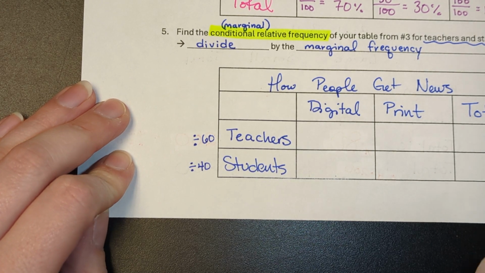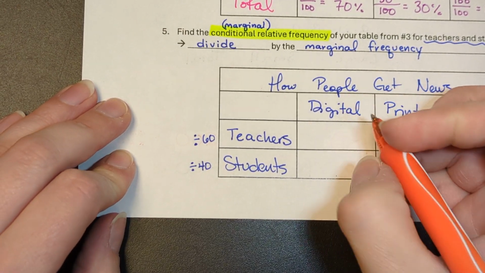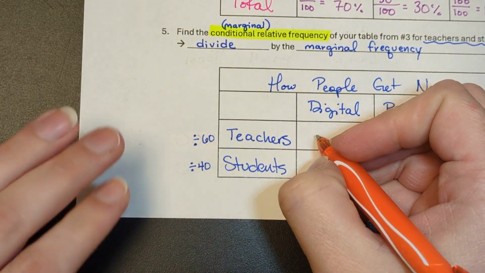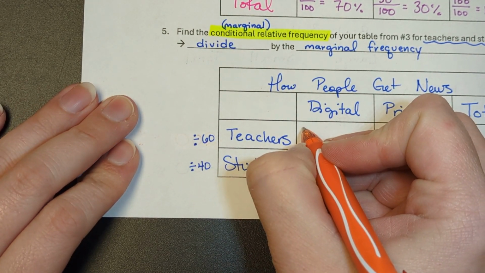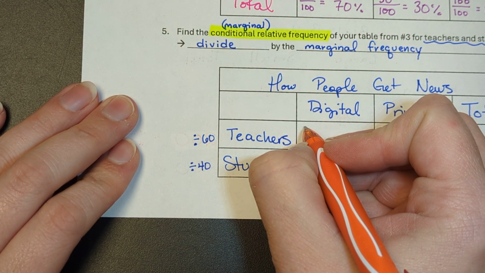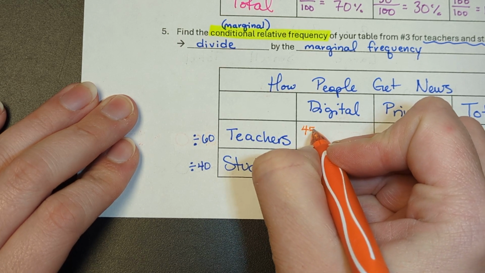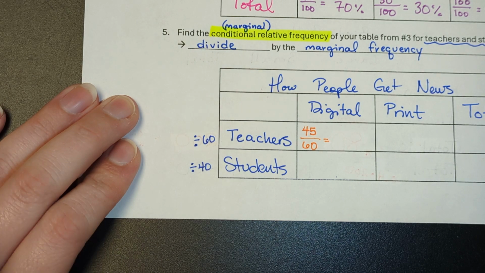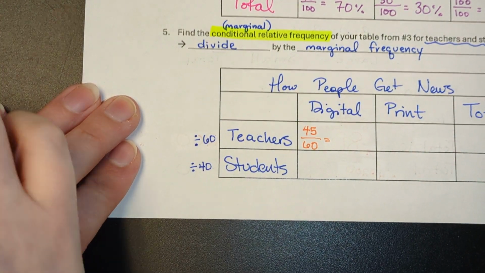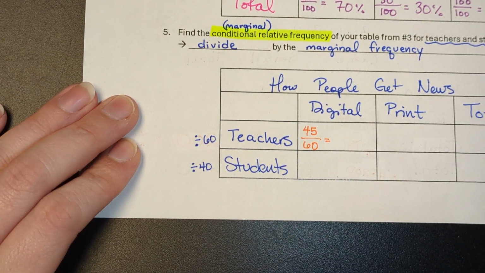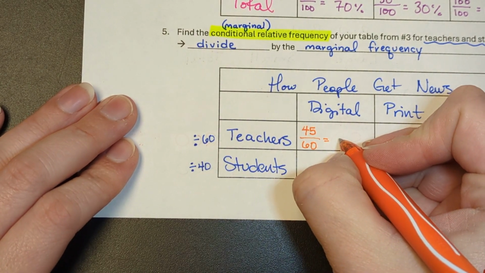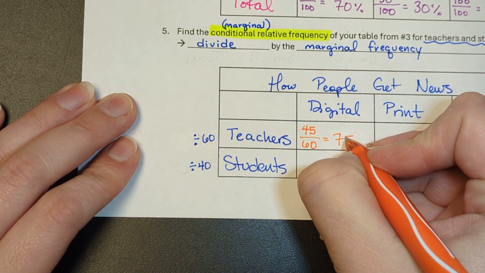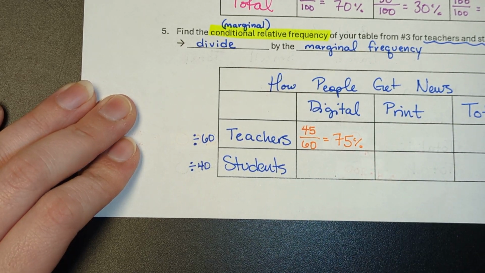So how many digital teachers did we have again? So you're gonna do 45 divided by 60. And what do we get? So what percent is that? 75%. Okay.